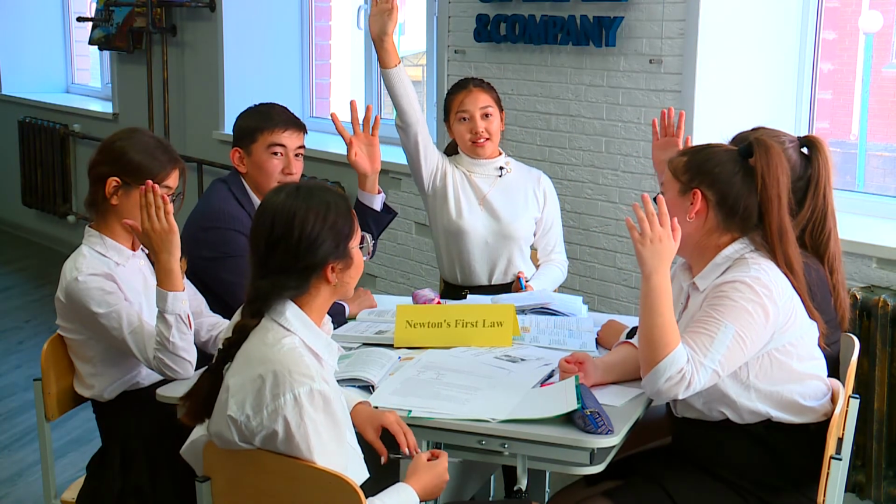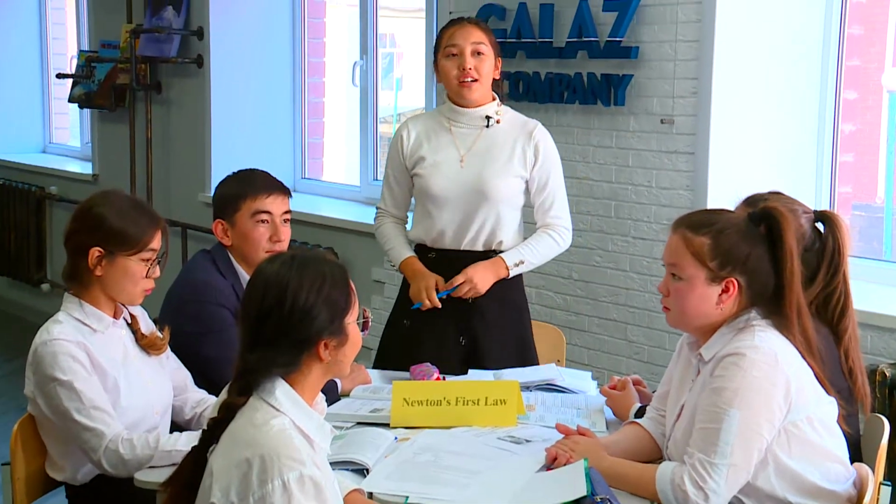What about laws? Students, what did you say about it? Who wants to answer? Please, Dilnaz. So Newton has 3 laws. The first law is an object at rest will stay at rest, and an object in motion will stay in motion at constant velocity unless acted upon by an unbalanced force. The second law is force equals mass times acceleration. And the third law is for every action there is an equal and opposite reaction. Okay, thank you, Dilnaz.